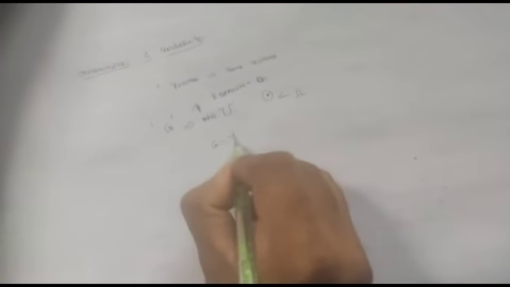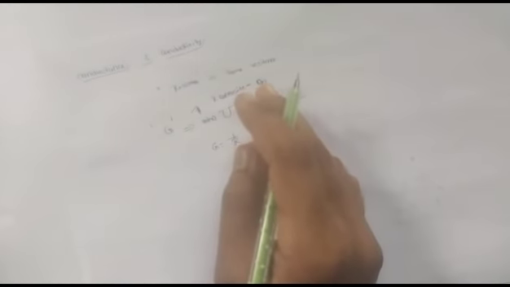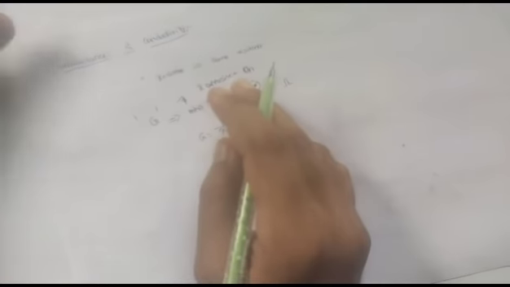We have the formula G is equal to 1 by R, where G is conductance and R is resistance. 1 by resistance is simply known as conductance, and this is also known as specific conductance.